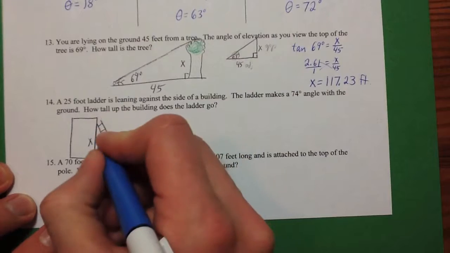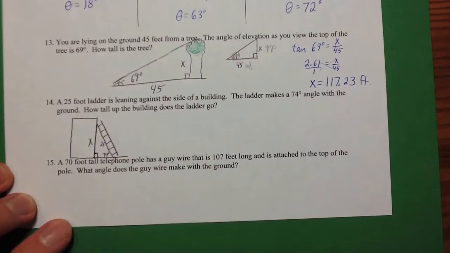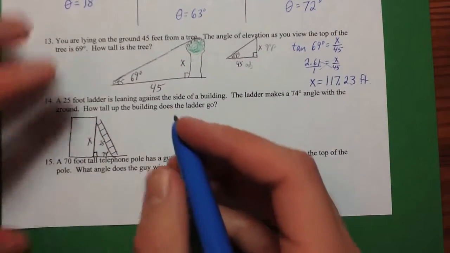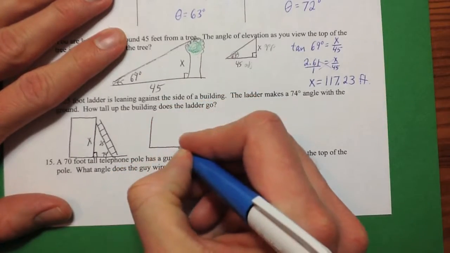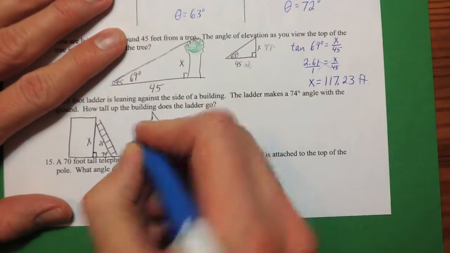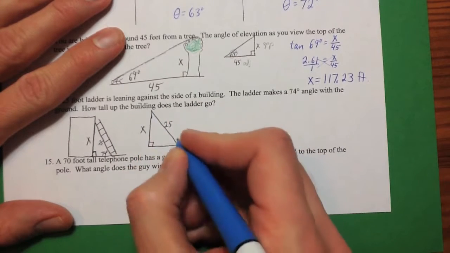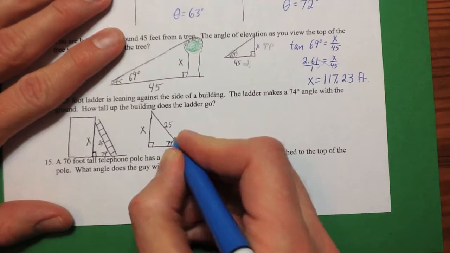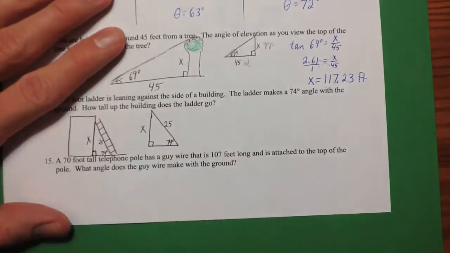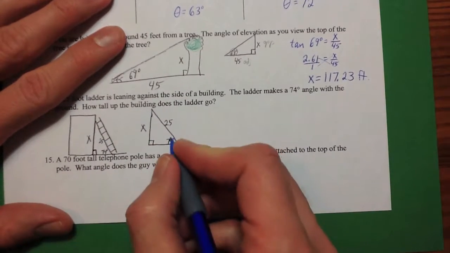I know it's 25. Okay, my picture is very cluttered, so I'm going to redraw it in simplest form right over here. I'm looking for that. I know that. I know that's a right angle. And I know that's 74. Please, please, please mute this right now. Try it on your own.